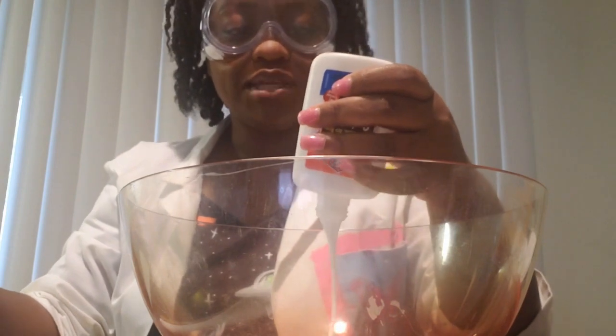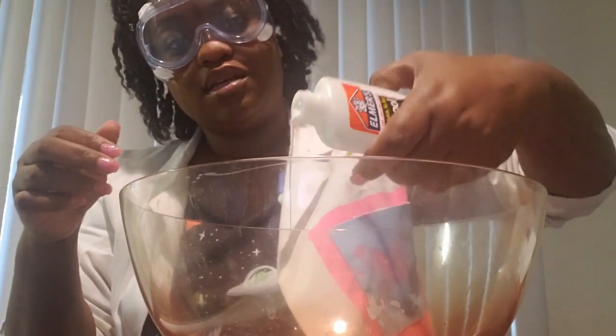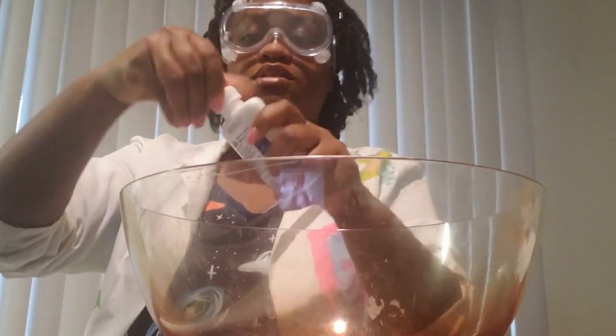So if you want your slime to be a certain color, now is the time to add the food coloring. All right, I'm going to pour that. I don't want glue everywhere. All right. So now we got all the glue in. Now let's add some food coloring. I have some red and blue, and if you mix red and blue together, you'll have purple. So I want purple slime. I'm going to add some drops of the blue, about 5 to 6 drops, and about 5 to 6 drops of the red.